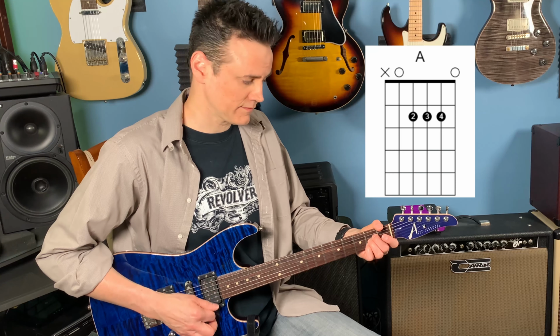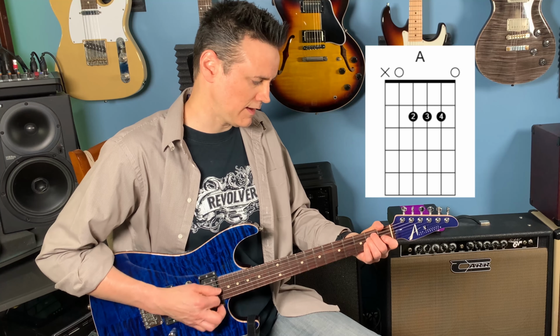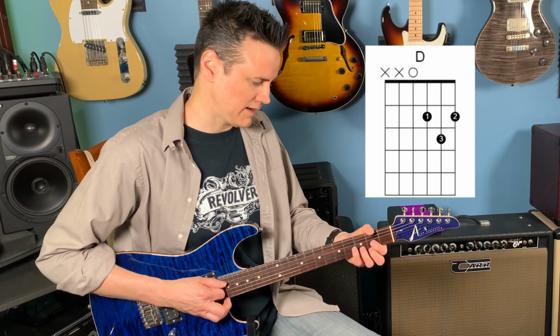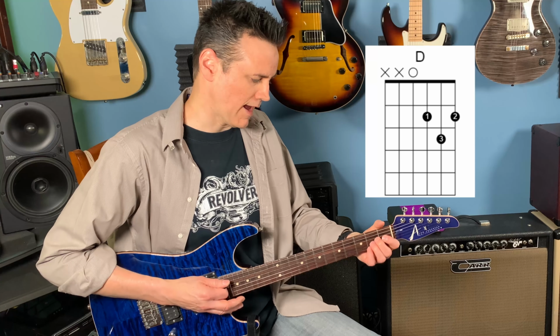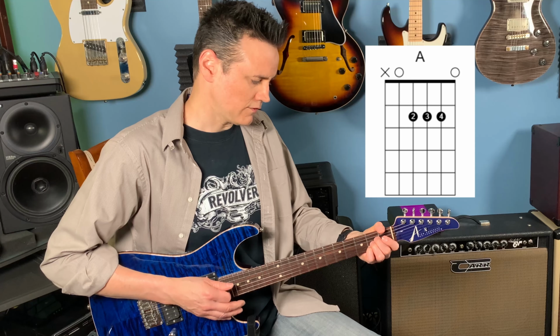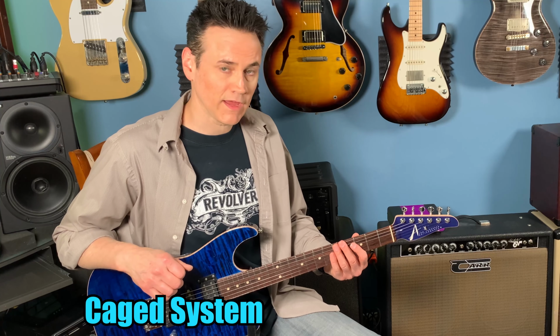So what we're doing is playing a song where the verse is usually A, E, D, and A. So it's just these three open chords normally. And we're going to run that through the CAGED system.